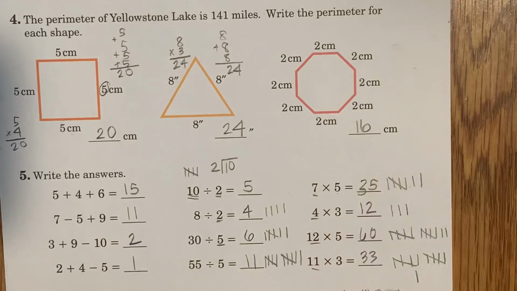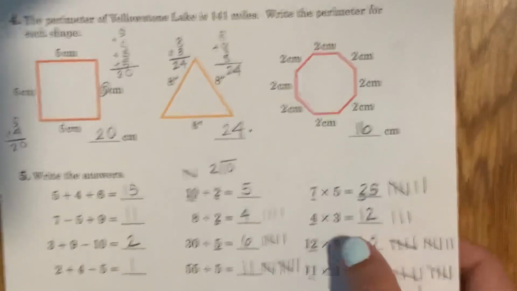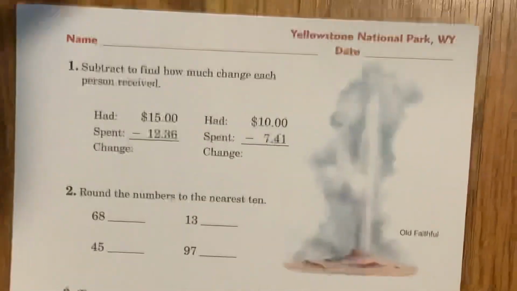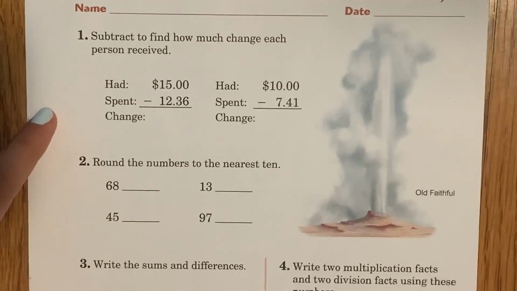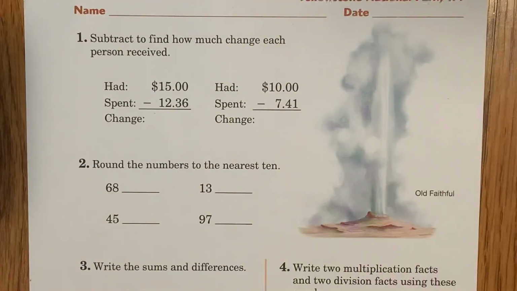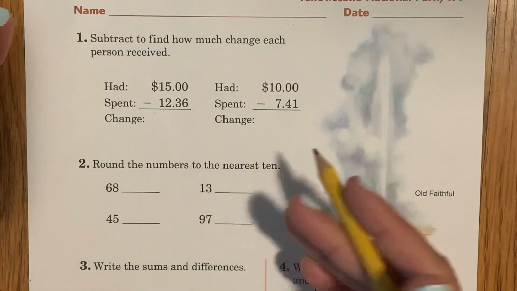Okay, I'm going to review the back side of math. Okay. Subtract to find how much change each person should receive. So all that you're going to do is what we always do. We are going to go over and borrow. The only difference is that when you count 2 decimals from the back, you're going to count up to get the decimal sign for the cents.